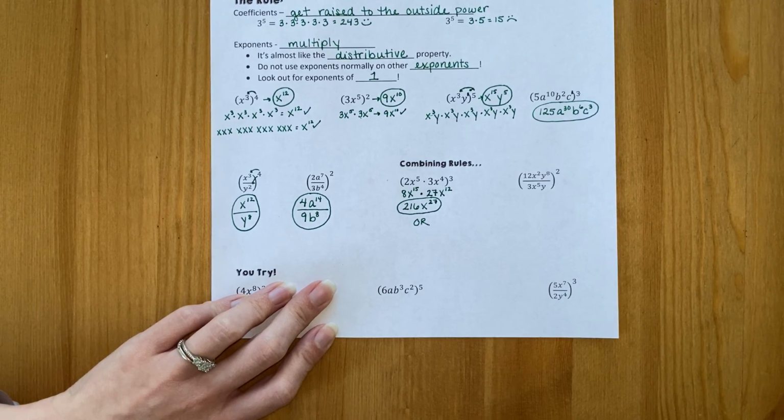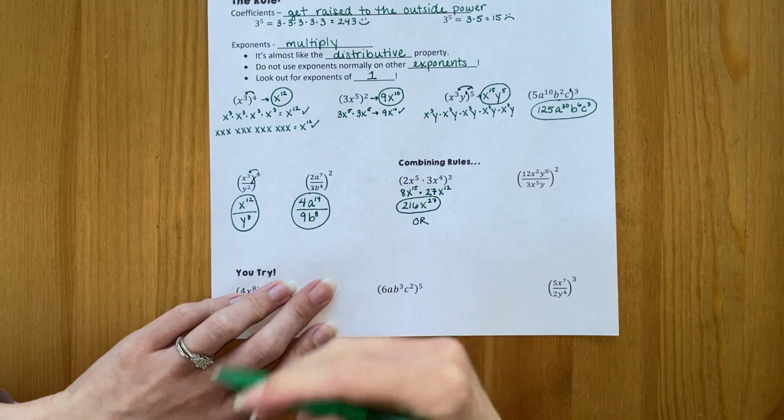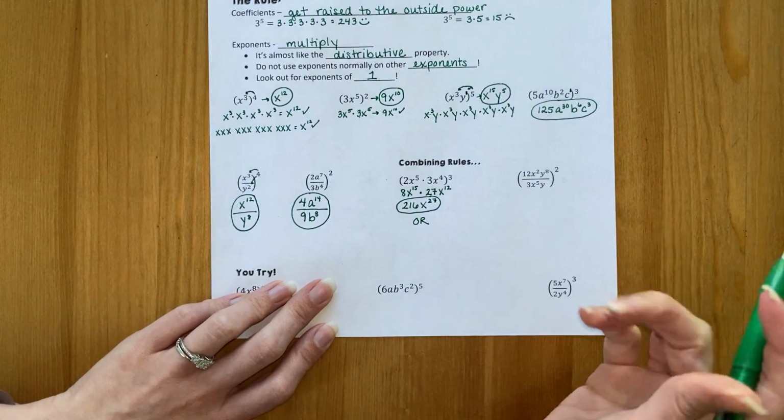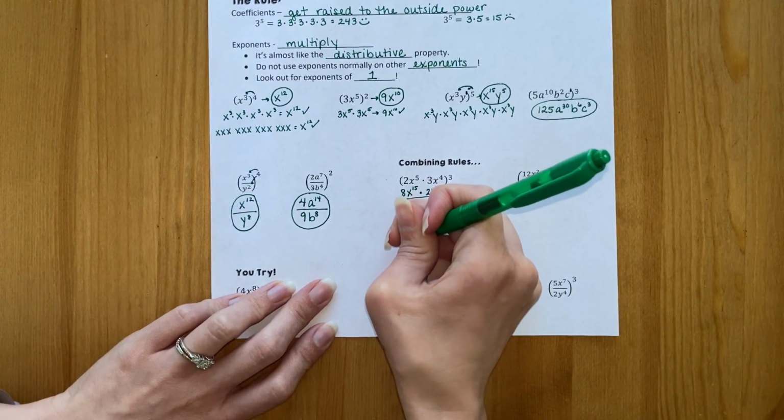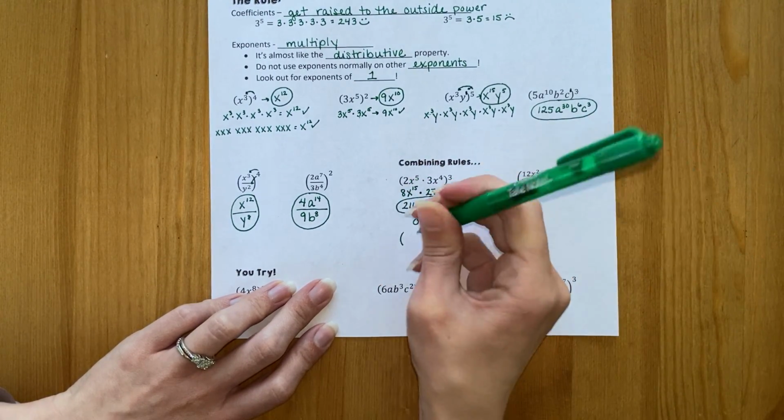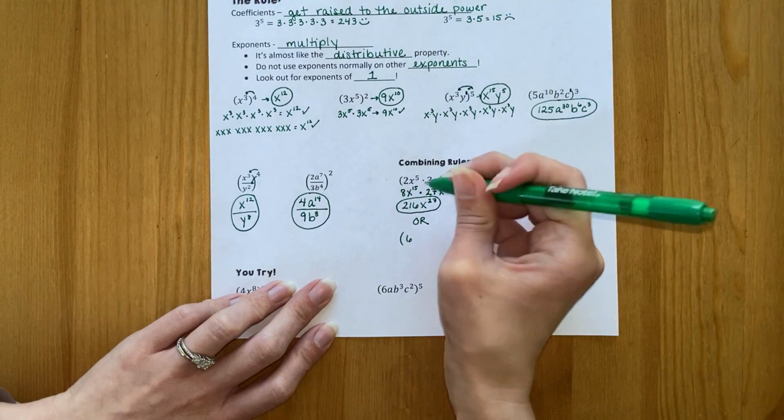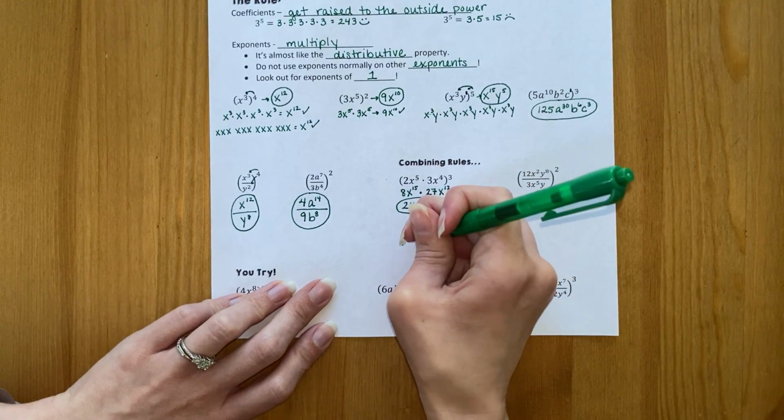If you are thinking more along the lines of PEMDAS and doing things inside the parentheses before you continue, you can do that. So what this would look like in that case is doing 2 times 3 to get 6, and doing that multiplication rule first, 5 plus 4 to give you 9.